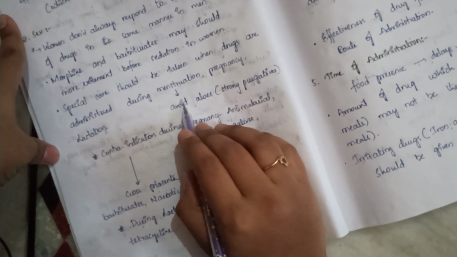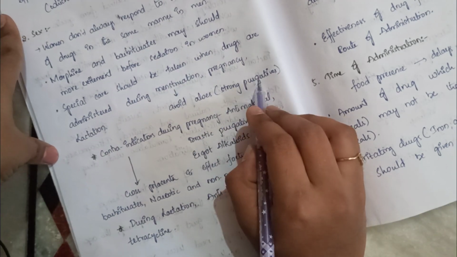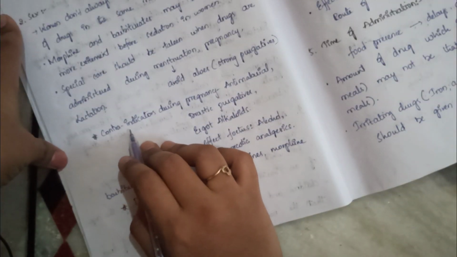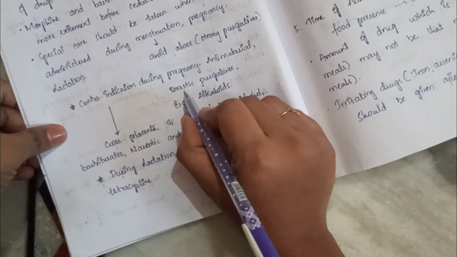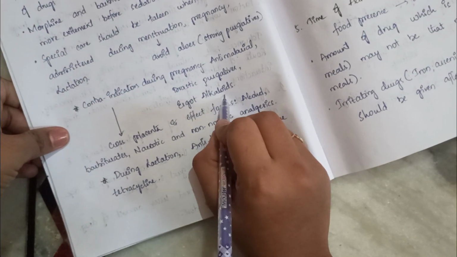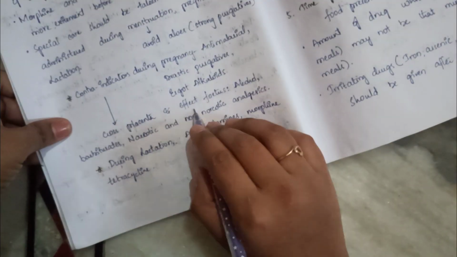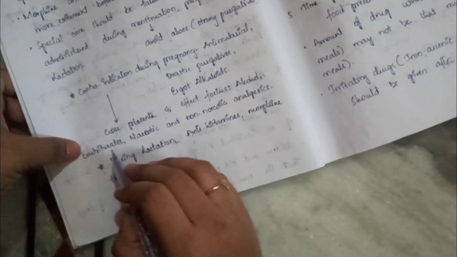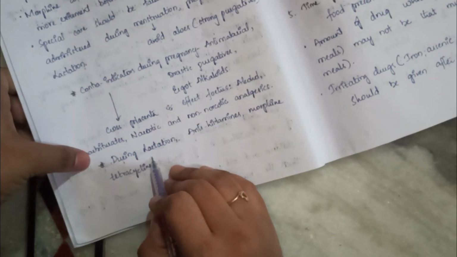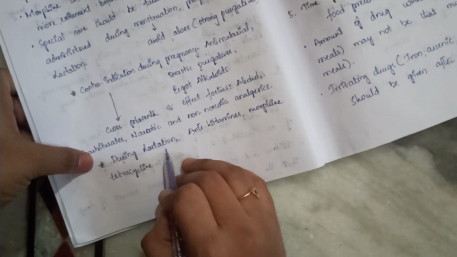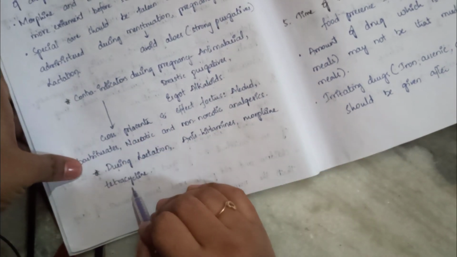In menstruation you should avoid drugs such as drastic purgatives, and in pregnancy some drugs cross the placental barrier. Those are anti-malarial drugs, drastic purgatives, ergot alkaloids, and some of them that can cross the placenta and affect the fetus are alcohol, barbiturates, narcotics and non-narcotic analgesics. During lactation, that means if the mother is feeding, then you should avoid antihistamines, morphine and tetracycline.